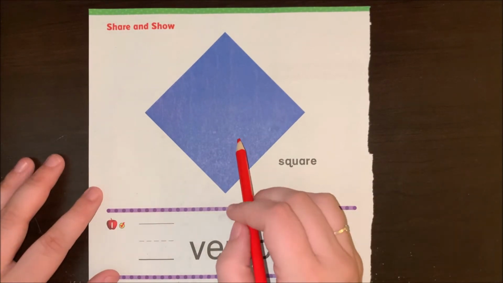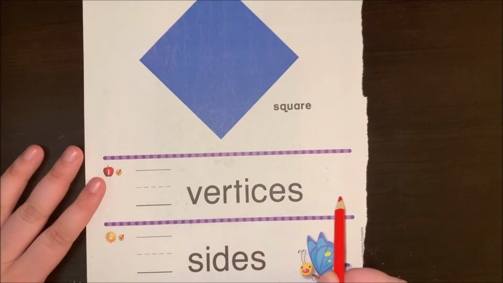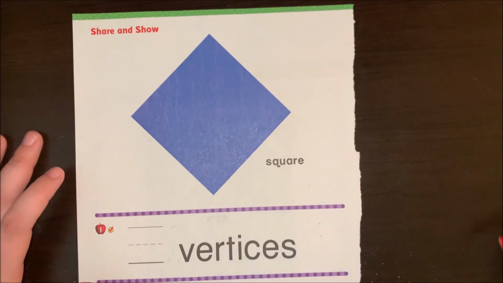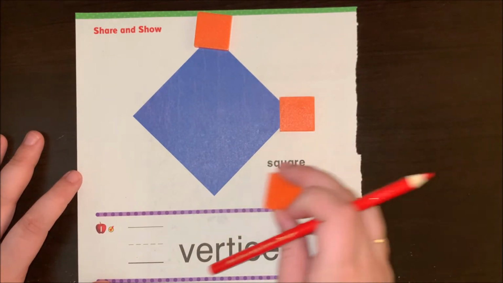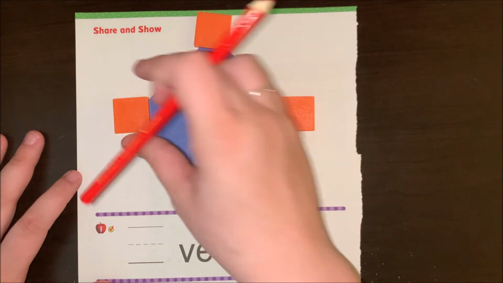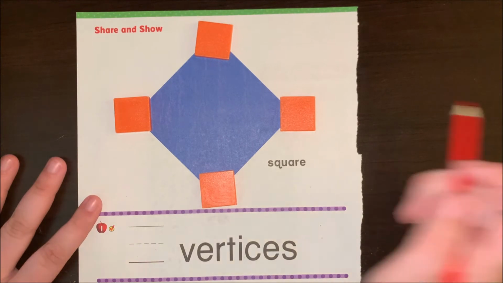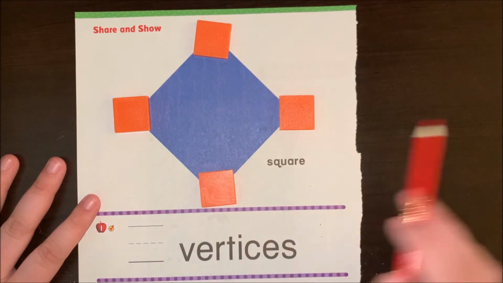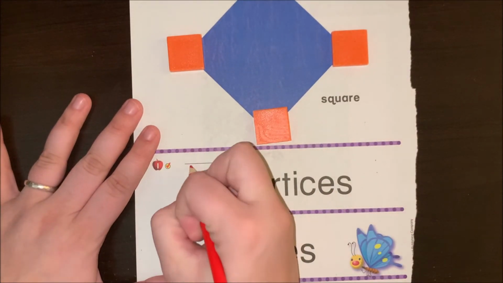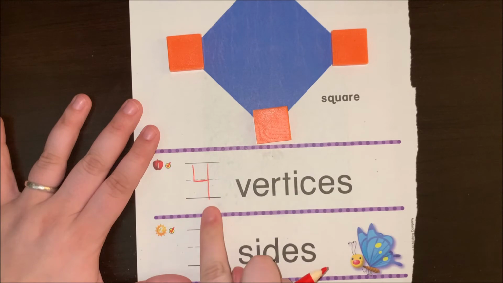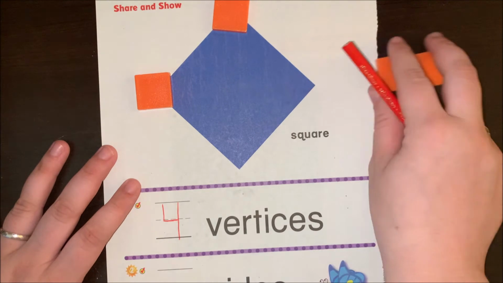All right, I have a square right here. The square just flips a little bit on its side. And it wants to know how many vertices it has. So we're going to put a counter on each vertex, and vertex is another word for what? Corner. So place a counter on every corner or vertex of the square. How many counters do I have? 1, 2, 3, 4. So I will write the number 4 here. It has 4 vertices.